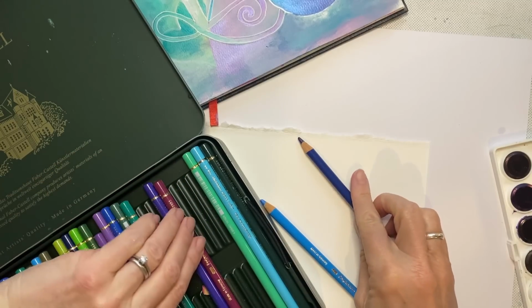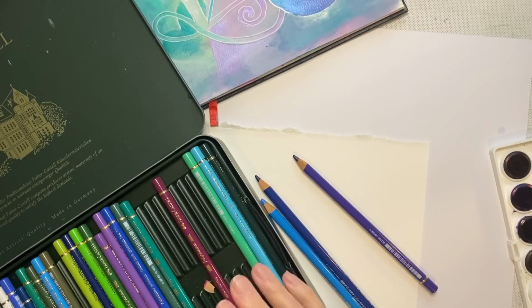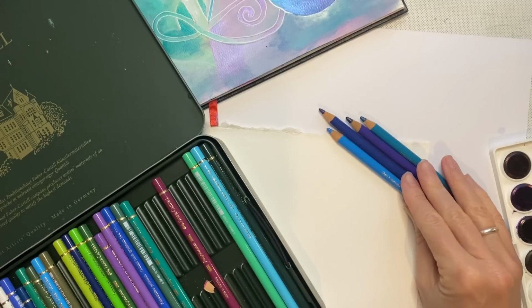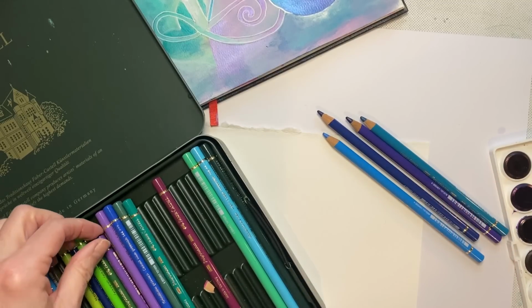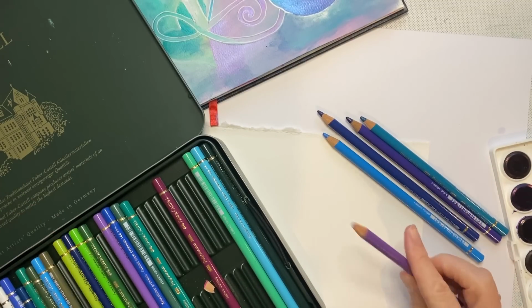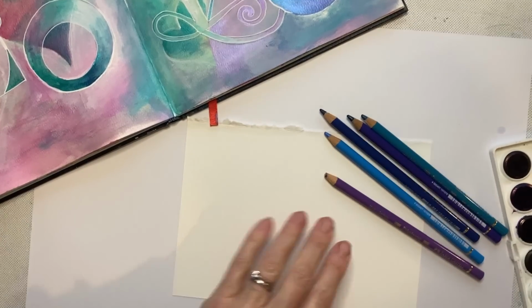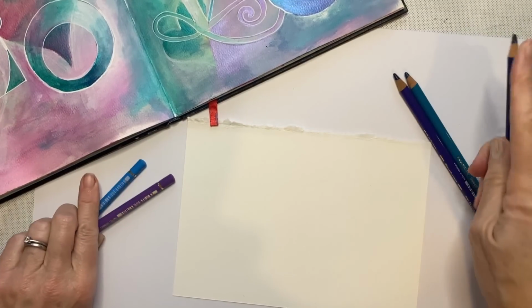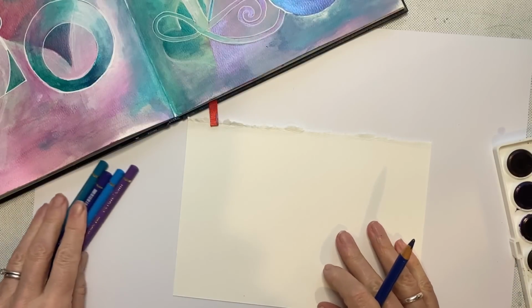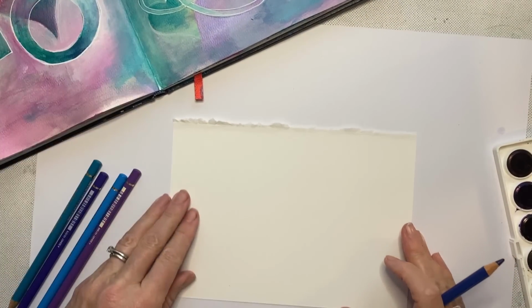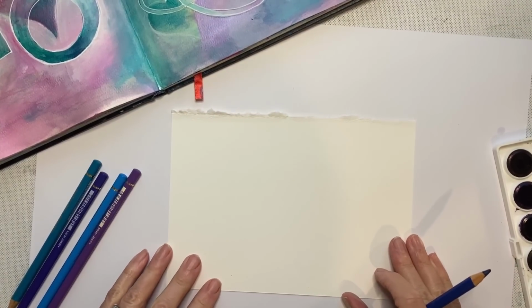And again, I'm just going to do a small design. I'm just going to play around with an idea. I'm going to take those like that. Where's my purple? Oh, that definitely needs a pencil sharpener. And what I'm going to do is take, again, the idea that I did in the sketchbook.